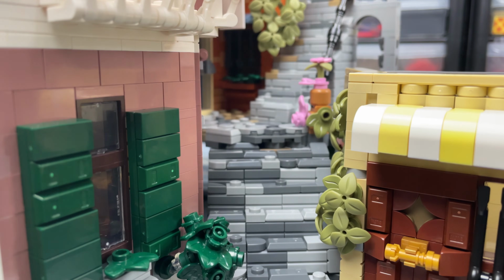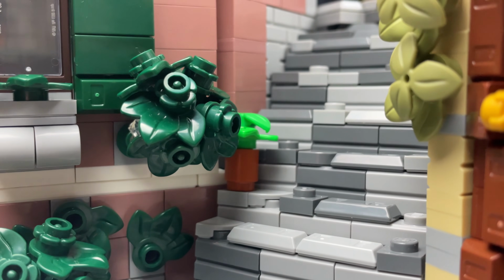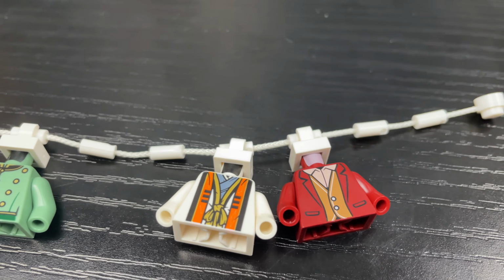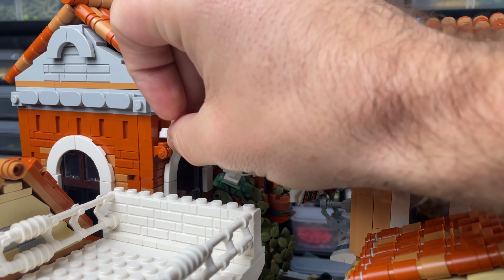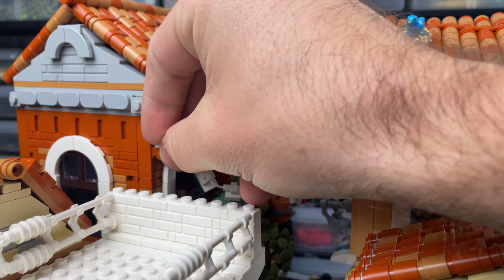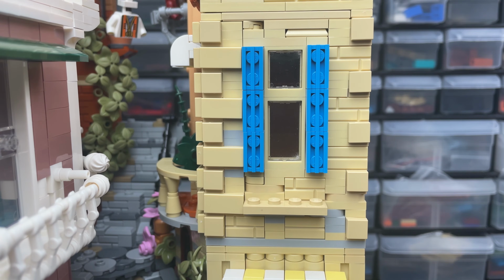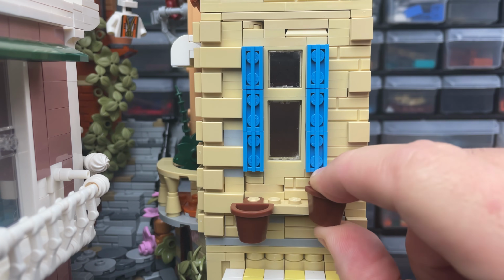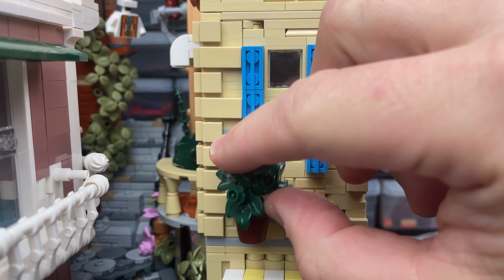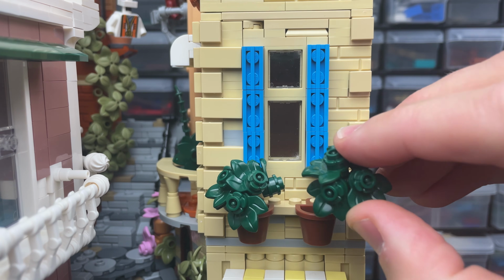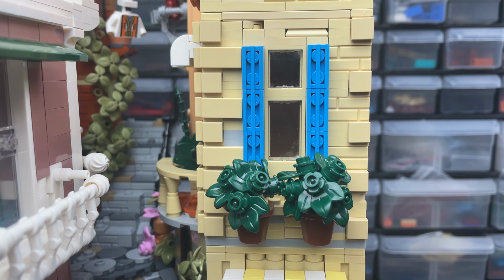Next, I'm going to add some potted plants on the stairs. And next is one of my favorite details of this entire build, which is this clothesline that I'm hanging between the two buildings. I think it adds a really nice level of detail to the build. Next, we're going to add some potted plants to the windowsill of the tan building. I played around with a couple different color combinations, but ultimately decided on dark green because I think it just added a nice little bit of weight to the build.